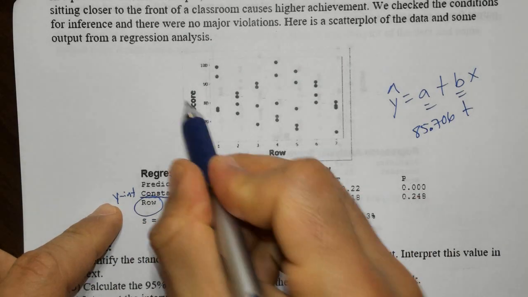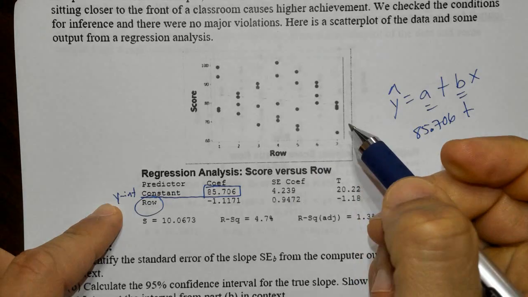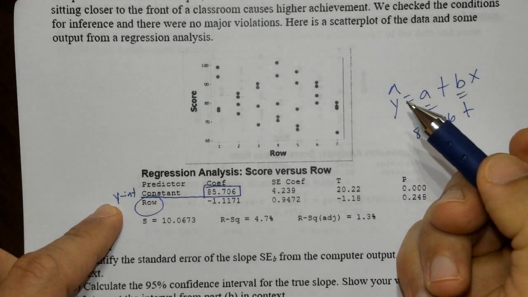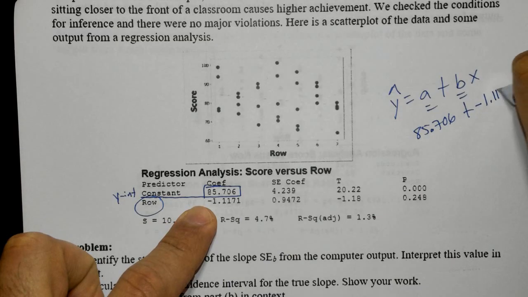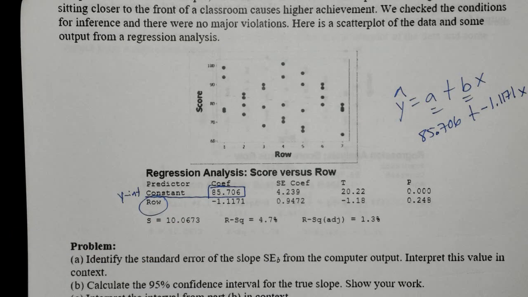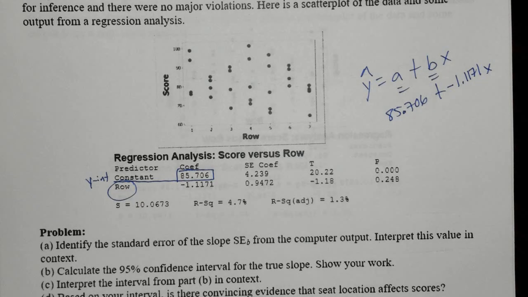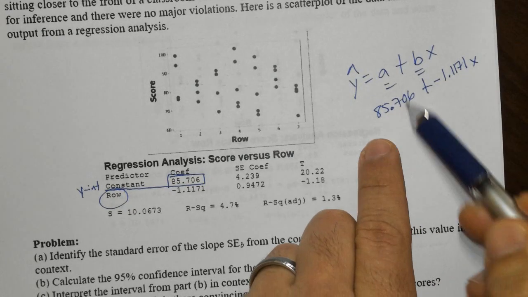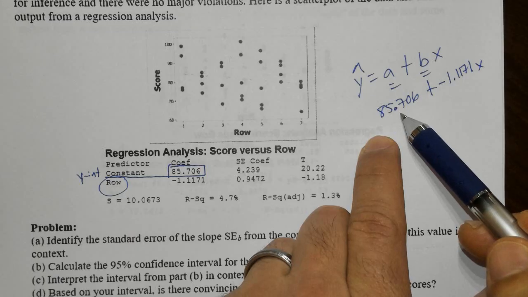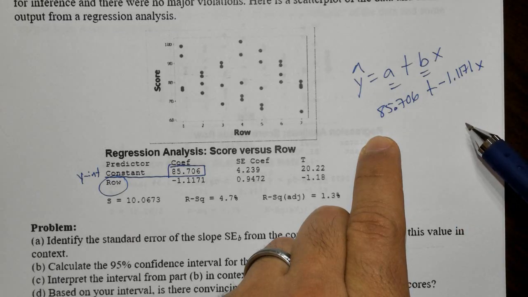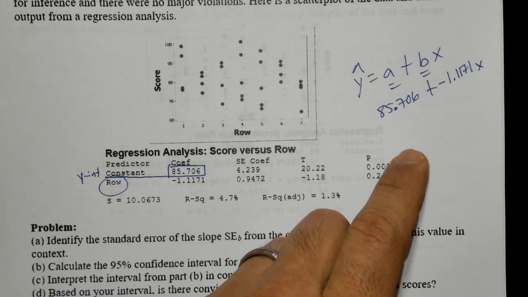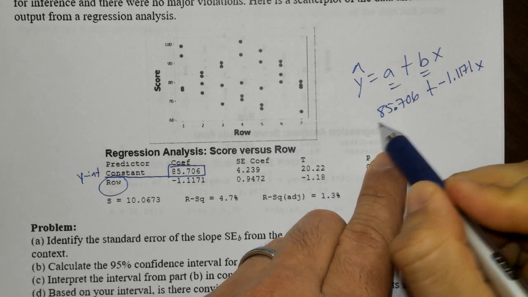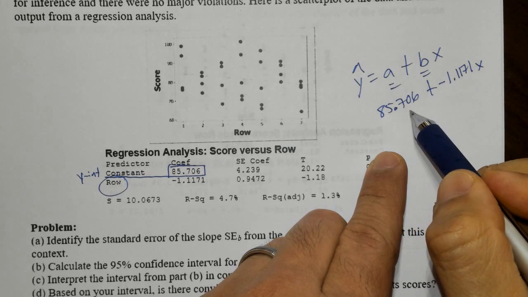Rho is the thing that we're trying to associate right here. That's a slope. So our slope here would be negative 1.1171x. And there's ways of interpreting this, right? How would you interpret the y-intercept? If x is equal to 0, meaning if you're sitting at the very front, like 0 row level, you can predict the person's score is 85.706.